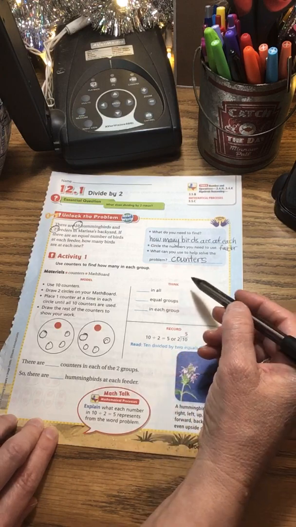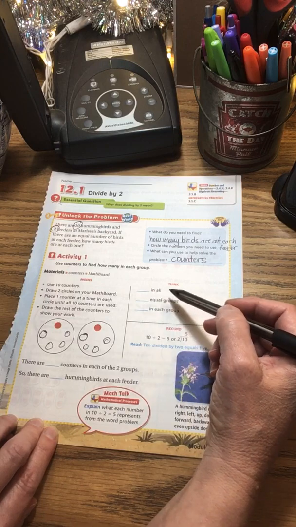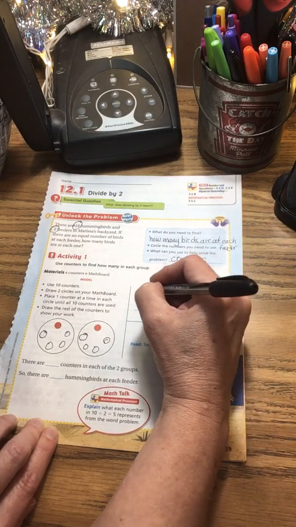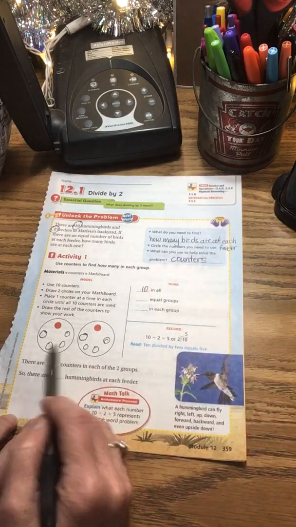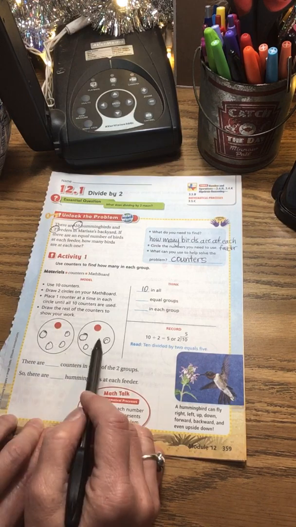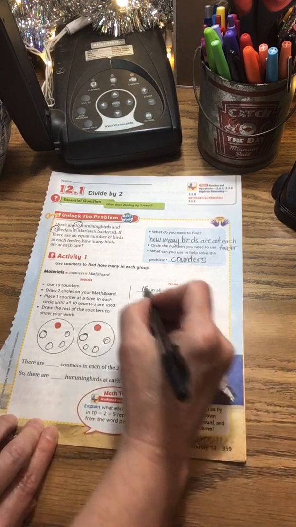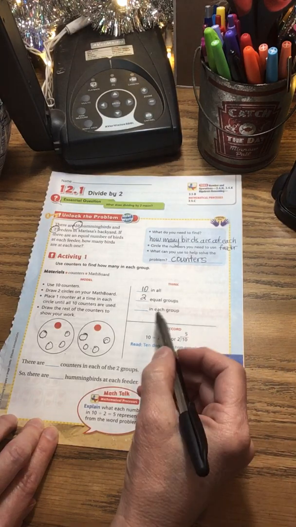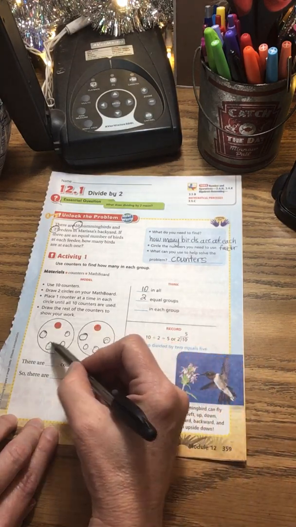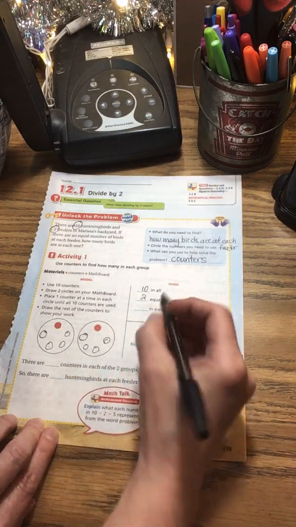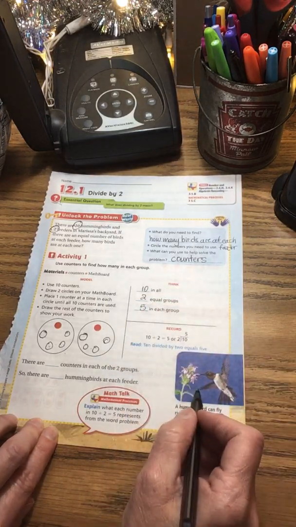As we're doing this, we need to be thinking about it. How many are there in all? There are 10 in all. How many did it go equally? Yes, it was 5 here and 5 here, right? There are how many equal groups then? 2 equal groups. And how many is in each group? 1, 2, 3, 4, 5. There are 5 in each group.